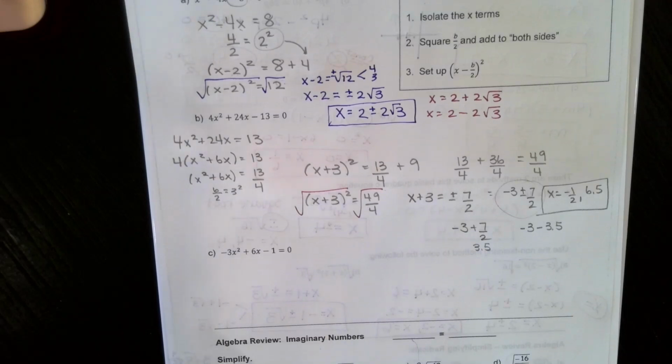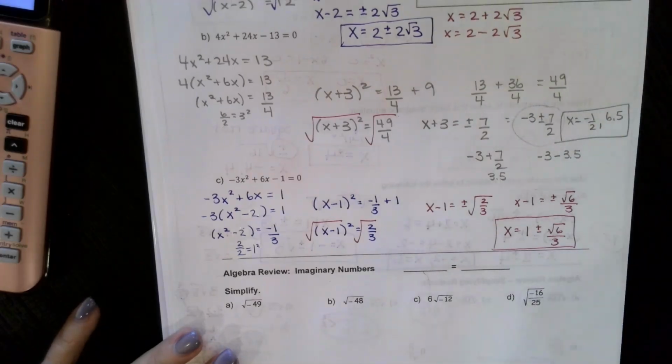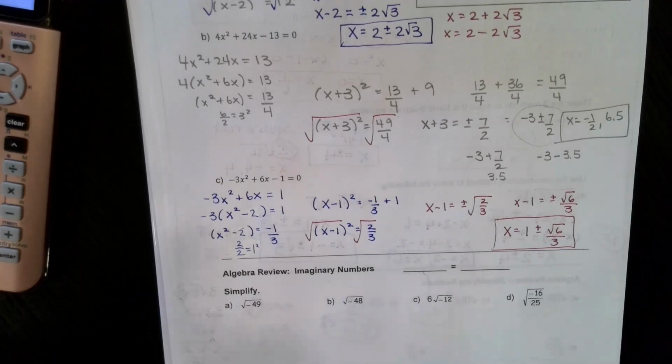All right, so here's what I'm going to do. I'm going to pause the video, and I want you to try letter C. Okay, lots of stuff going on in this one. It doesn't turn out to be as pretty.